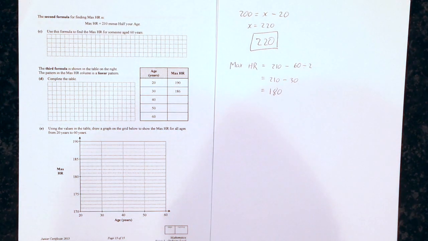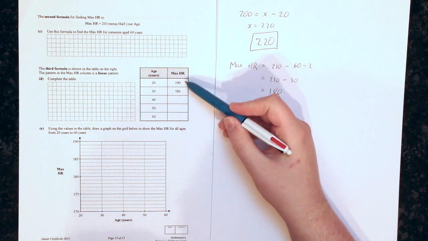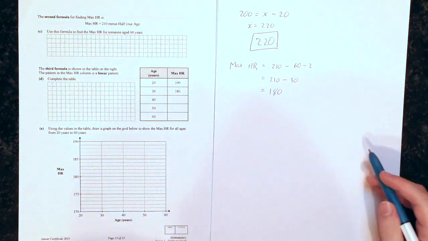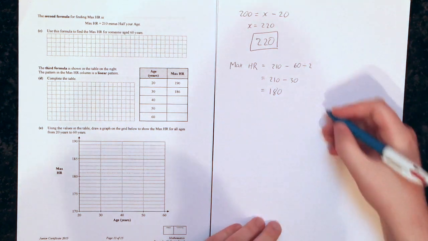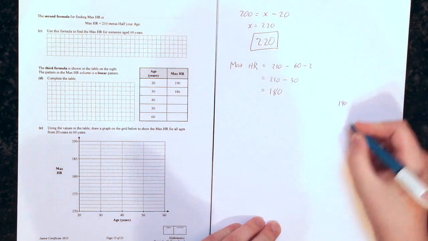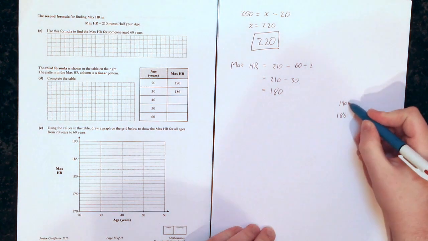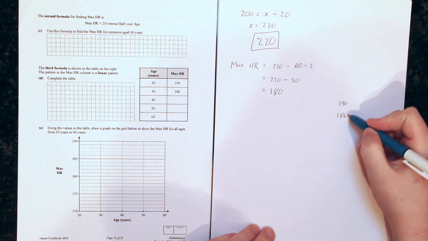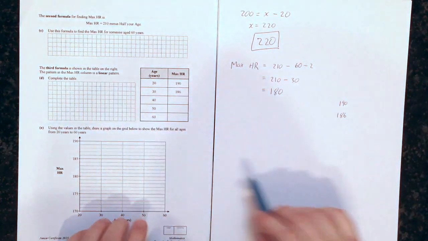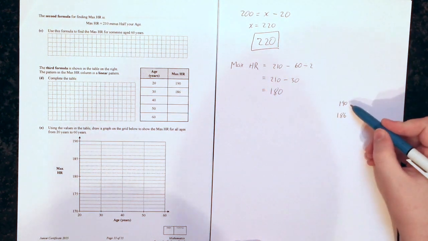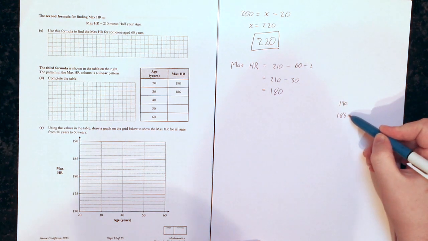The third formula is shown in the table on the right. The pattern in the max heart rate column is a linear pattern. So we're given that it will increase or decrease by the same amount each time. It asks us to complete the table. In the first step, we have 190. In the next step, we have 186. So that means we've subtracted 4. Because the pattern is linear, which is important here, it's going to decrease by the same amount in each successive step. So to get from here to here, we subtracted 4.